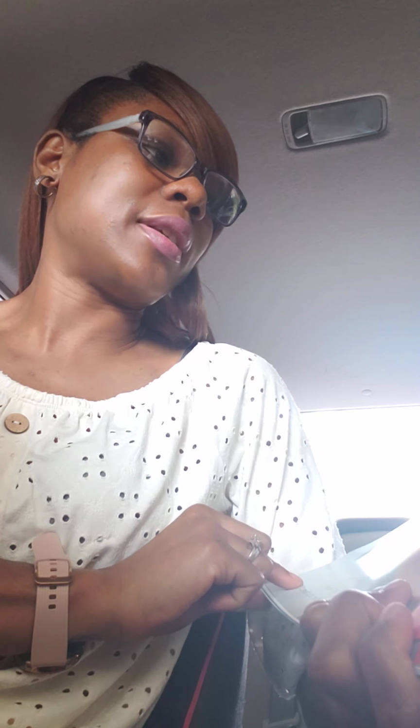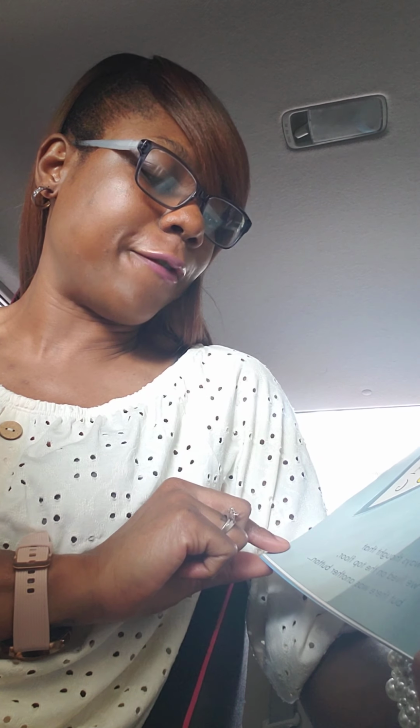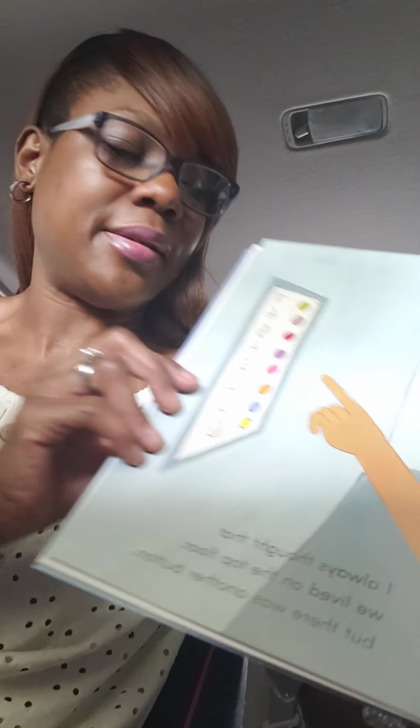Then one day I noticed something I never seen before. I always thought that we lived on the top floor, but there was another button.